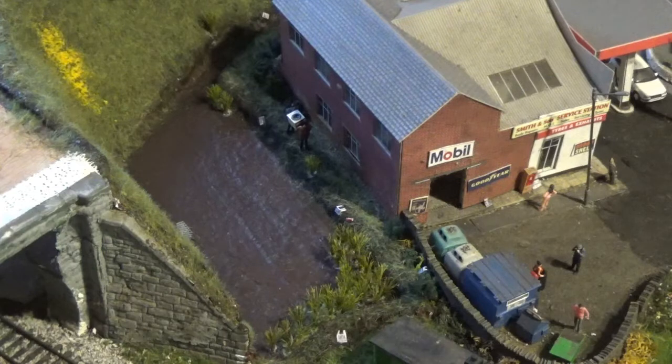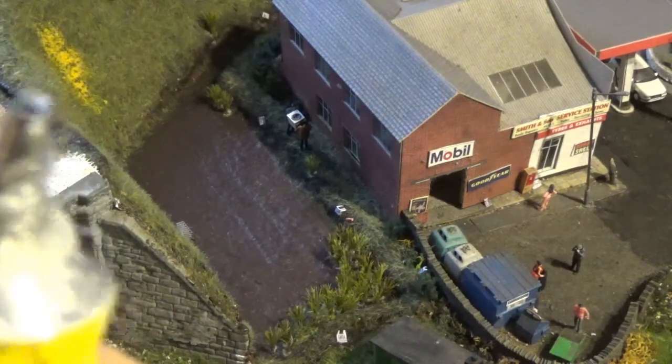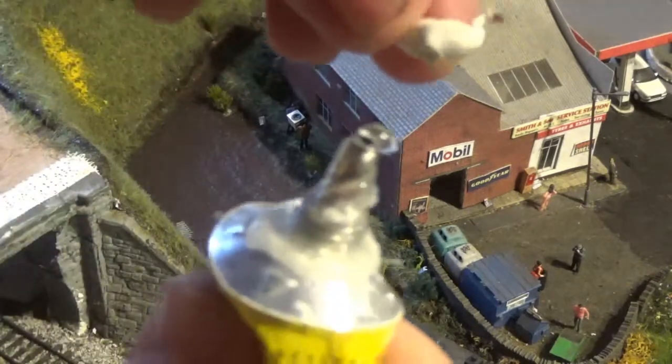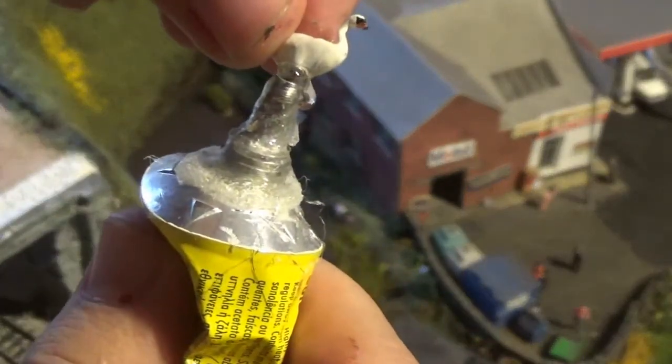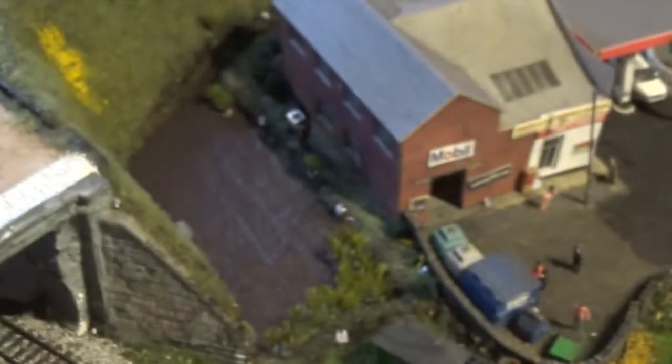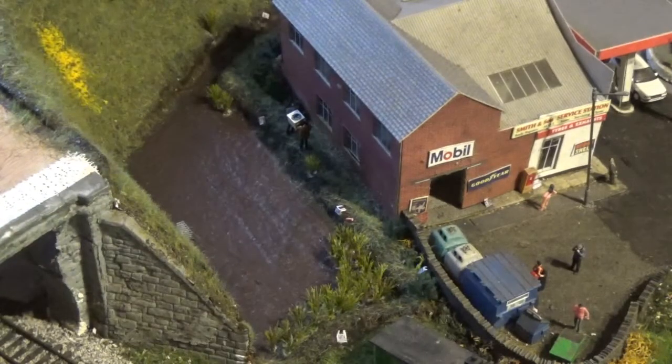So I'm going to glue them in place. All I need to do with these is add a small amount of glue underneath the swan to glue them in place. They do have feet, but these particular ones lost their feet when I was removing them from the sprue that they come on.